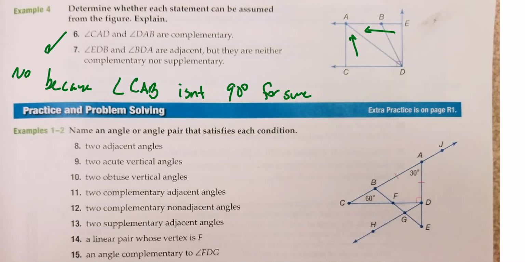Angle EDB, right here, and angle BDA are adjacent, which is true, but they are neither complementary nor supplementary.